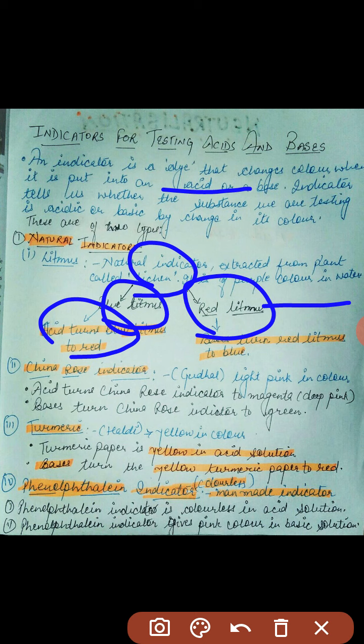Understood? For example, we can see a drop of baking soda solution. Baking soda, I have already told you, is basic in nature. So it turns red litmus to blue, so we will find out that it is basic in nature.